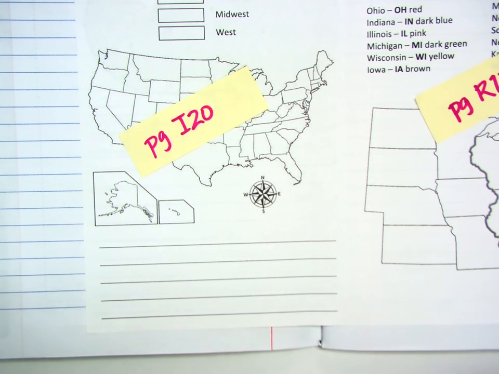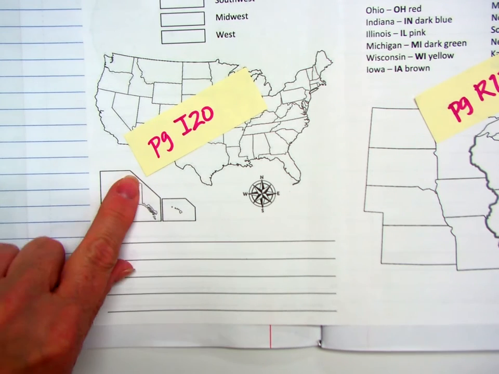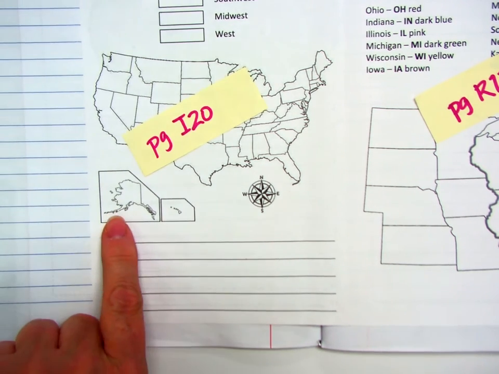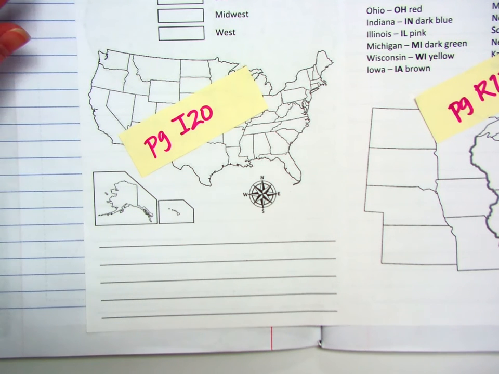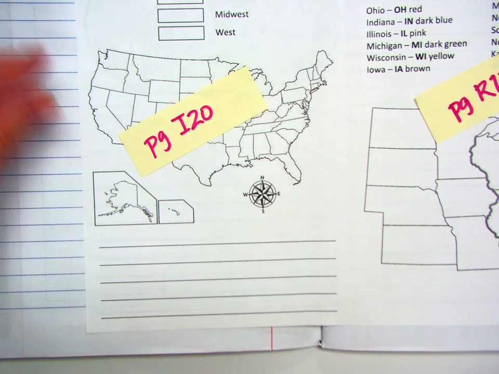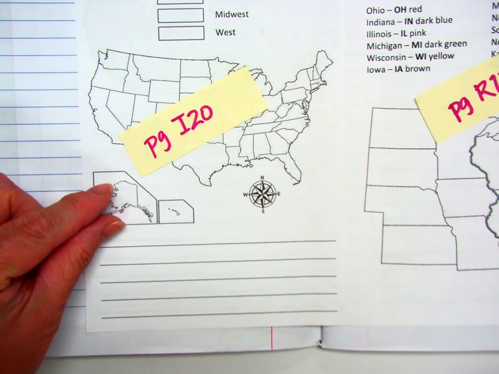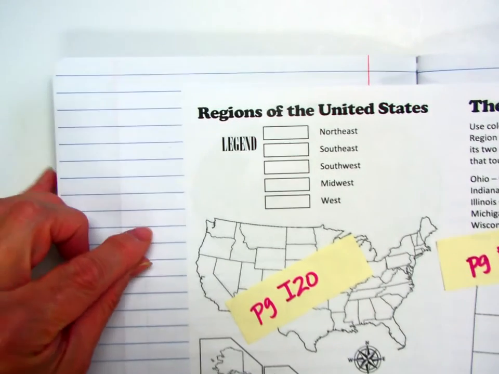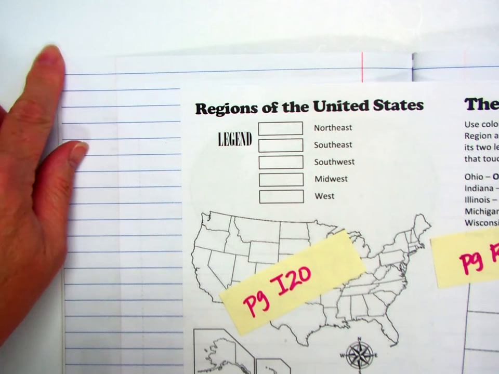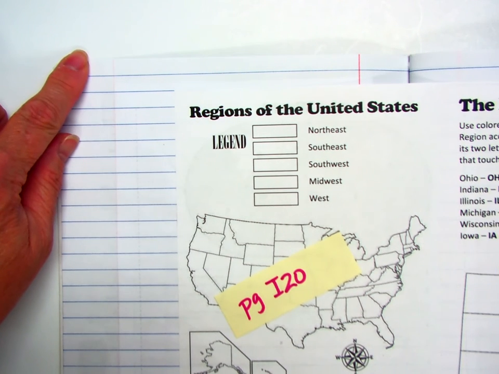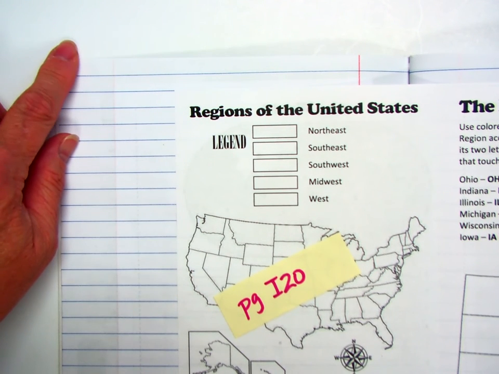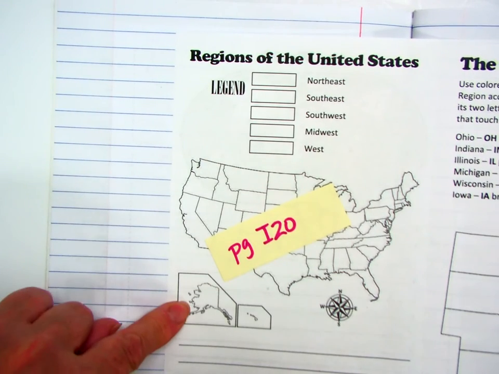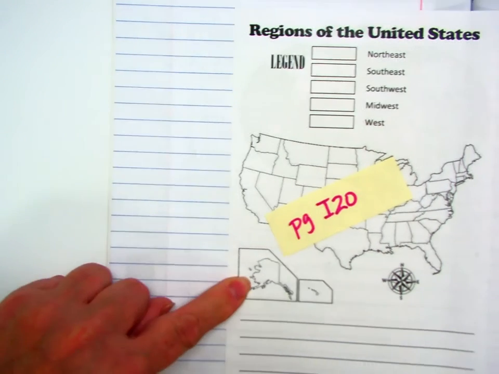The first thing that you're going to be putting on this page is you're going to be writing right here, inset maps. These two little maps right here are called inset maps because they have been taken from their actual locations and moved in closer to the map of the United States. So Alaska is actually located, if we move the United States way down here, way up here. Alaska would be way up here, but we would have to make our map way too big to show it in its actual location. So we cut out Alaska and we move it down here. This is actually a little bit smaller than Alaska is actually also.